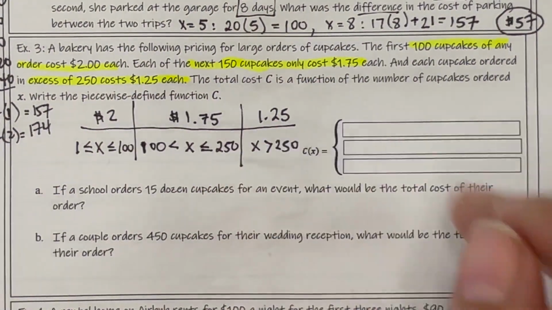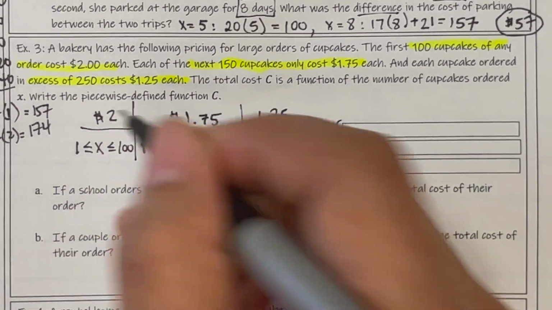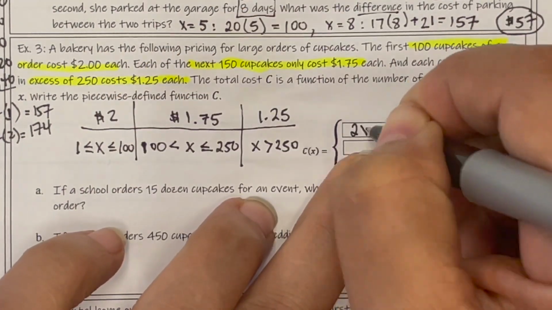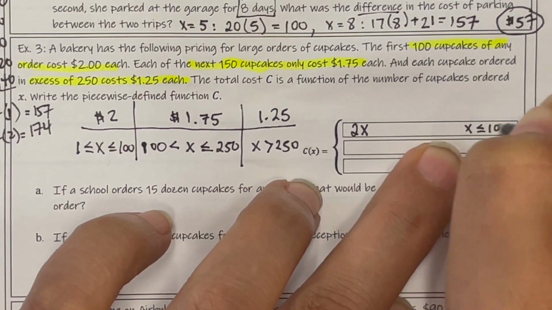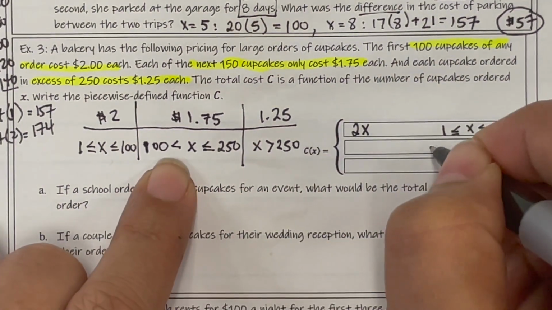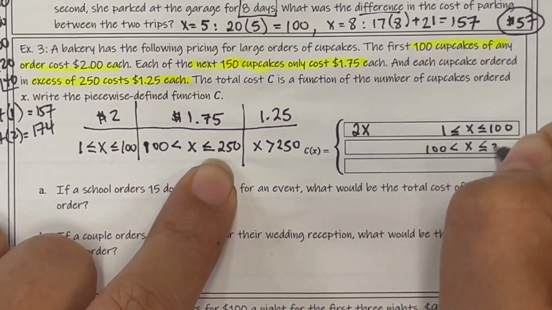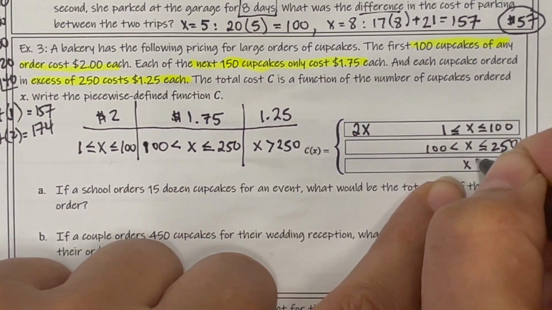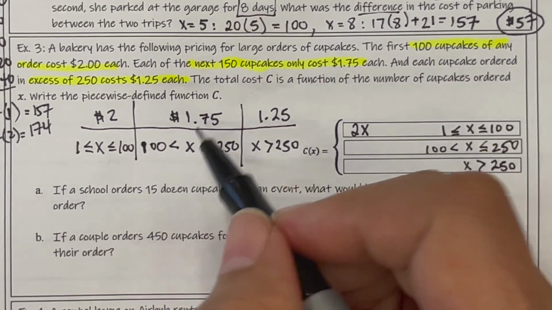All right, let's write that down mathematically. So the first one's pretty easy. So it's just 2x because 2 times the number of cupcakes you have, up to 100 cupcakes. So put in the domain, which is on the bottom. The second one, we're just going to put in the domain first. And the third one, we're going to put in the domain. And we're just going to come and calculate these two equations.